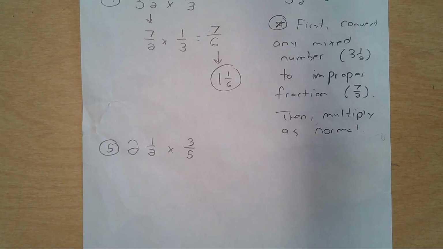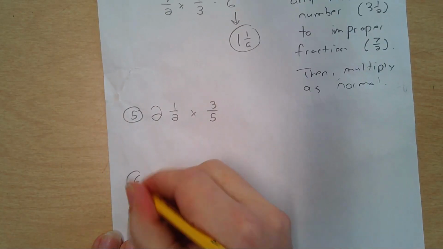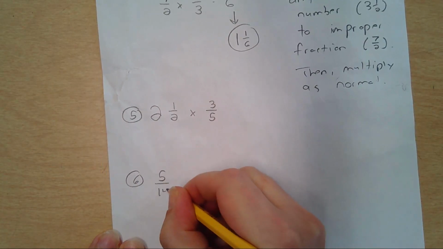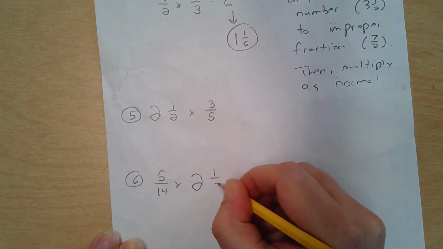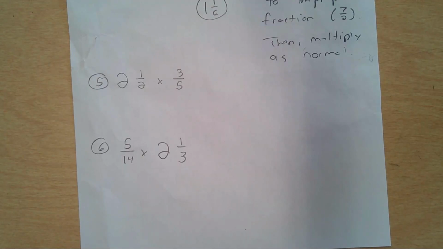So there we go. I'll give you one more here. Number 6. Try them on your own, I'll walk through them. The only difference here is now the mixed number is on the right side, but that doesn't matter. It's going to be the same answer either way.